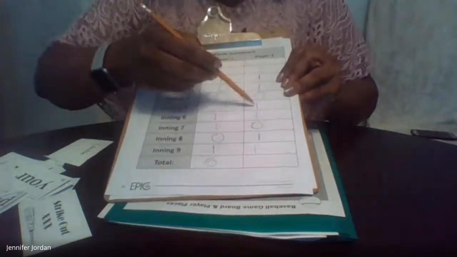So let's see who won. We're going to add up. Team 1: 1, 2, 3, 4, 5. Red team, team 2: 1, 2, 3, 4, 5, 6, 7. And it is the red team that has won the game. Boys and girls, this would be a good time to reshuffle, and you could play with brothers against sisters, or you can play one half side of the family against the other, but there's going to be 2 teams.